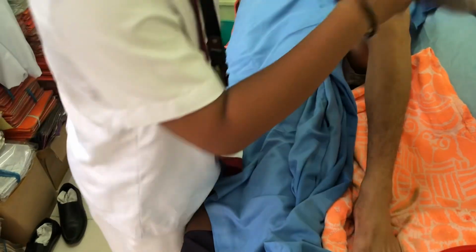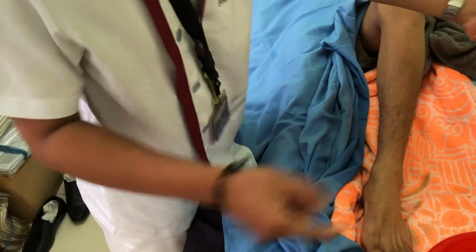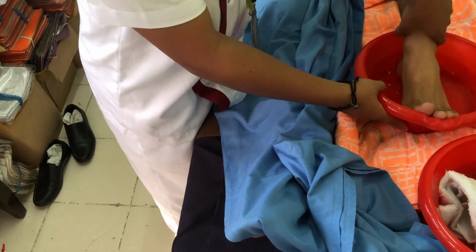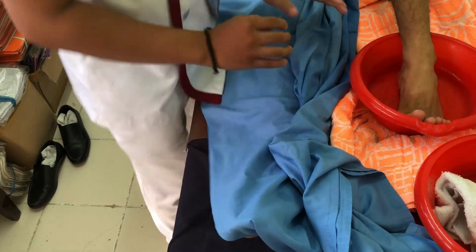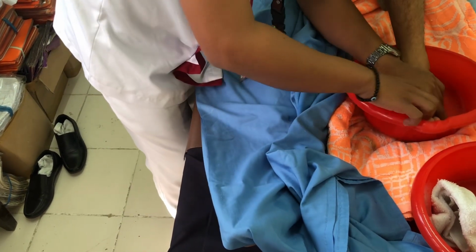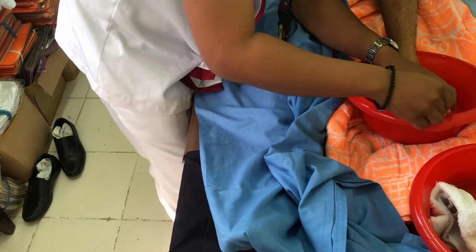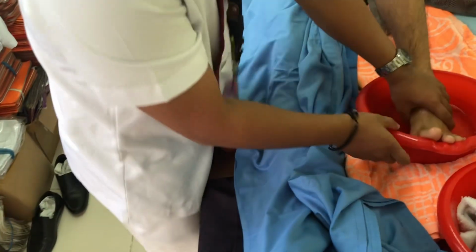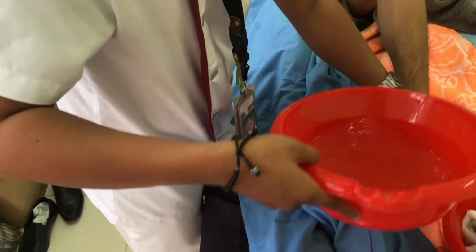Then we're going to put a basin of water and we're going to submerge the feet of the patient. So let it soak and then we're going to wash between the toenails. Wash and then after remove the basin.